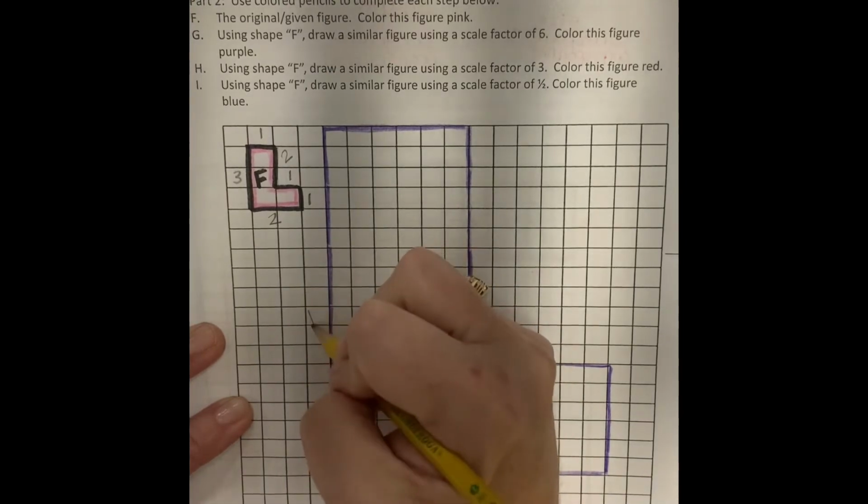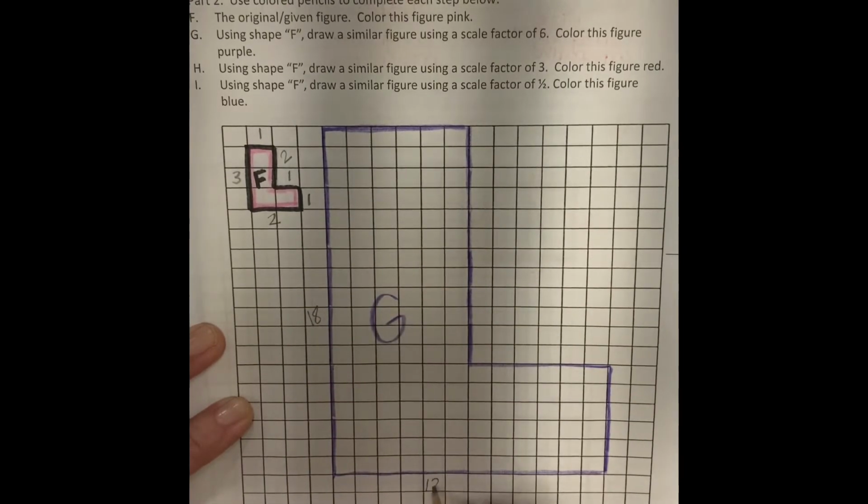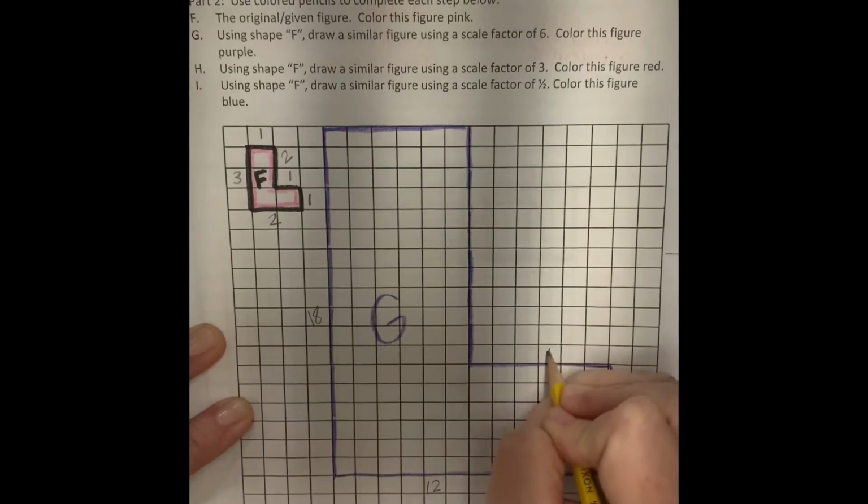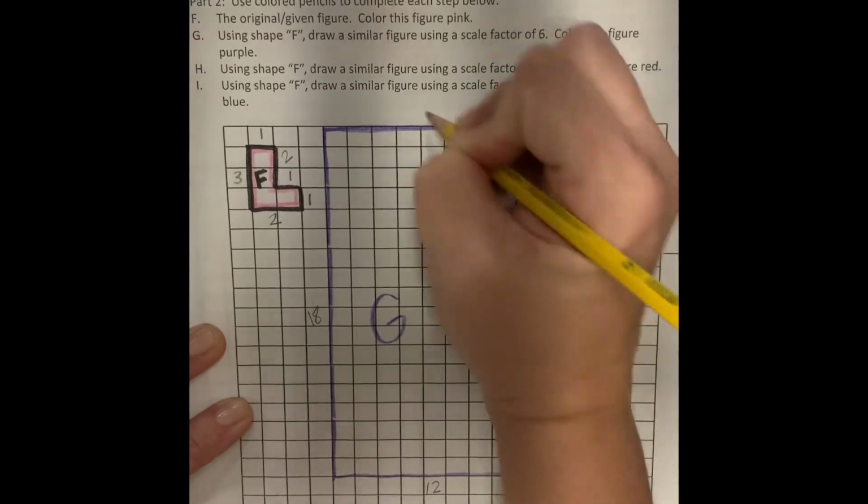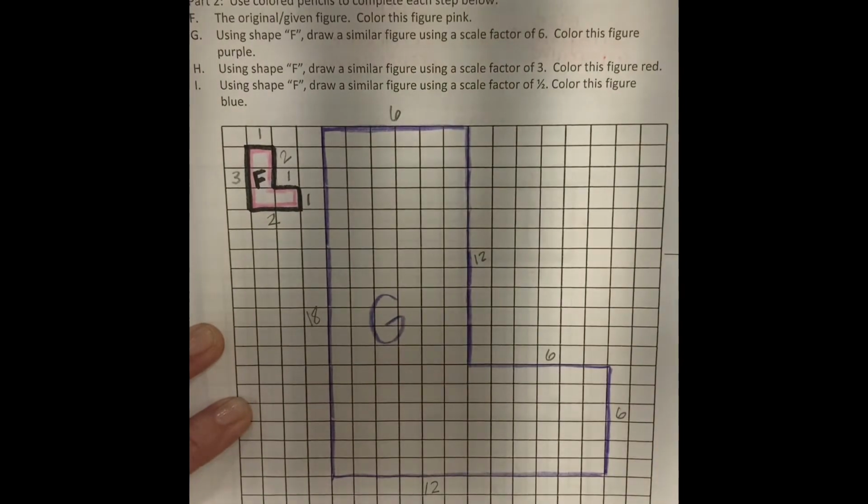Okay, so this side length is 18. The bottom was 12, 6, and 6, and 12, and then 6 again at the top.